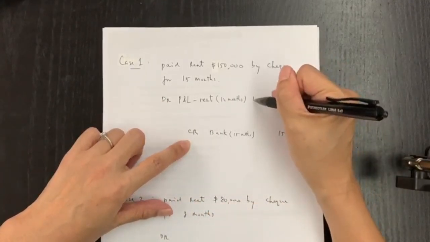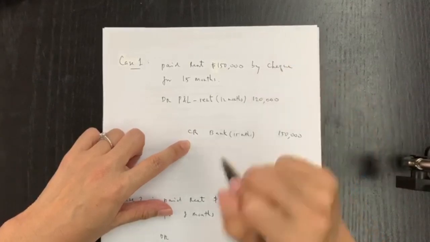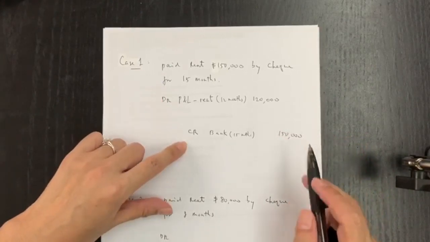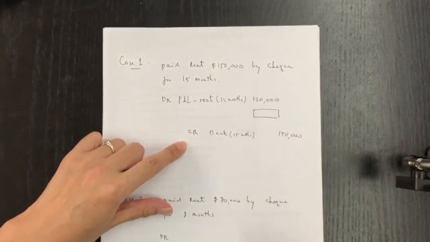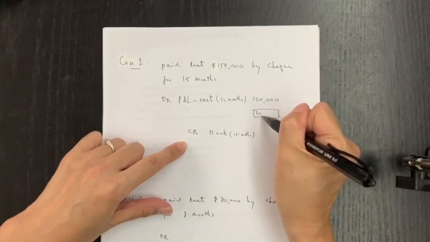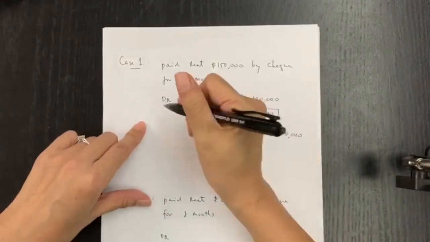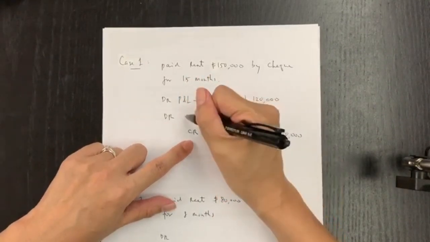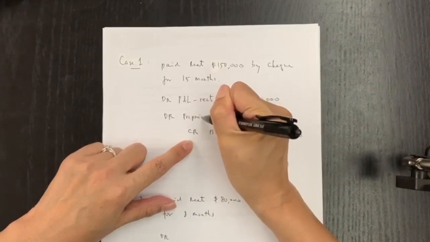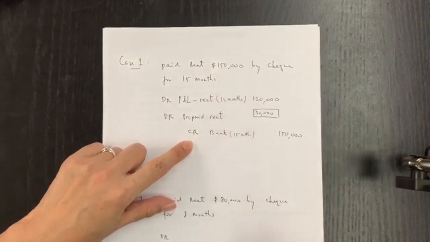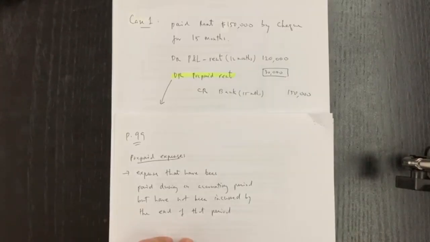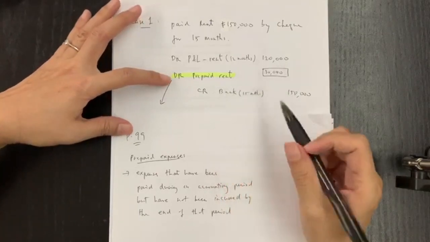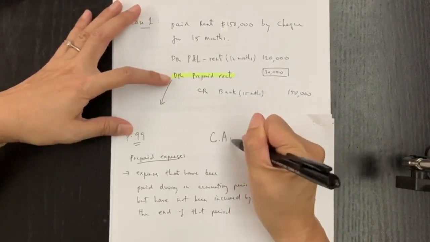So that would be 120,000, is that right? Now next you compare debit side and credit side. Which side is smaller? Here this is smaller, and then I have to insert 30,000 on the debit side. And this is a new treatment for us in this chapter. We call that prepaid rent. Here we have the new thing. We call that prepaid rent, which is a debit item. It must be current assets.